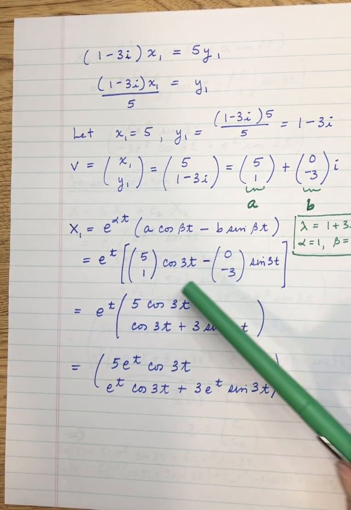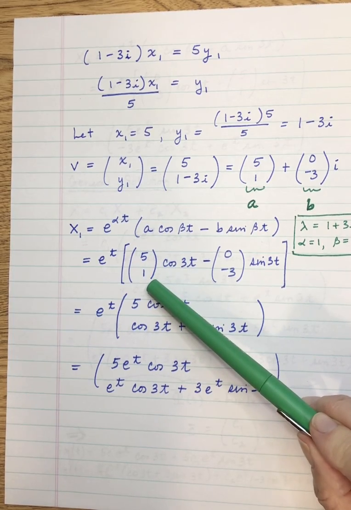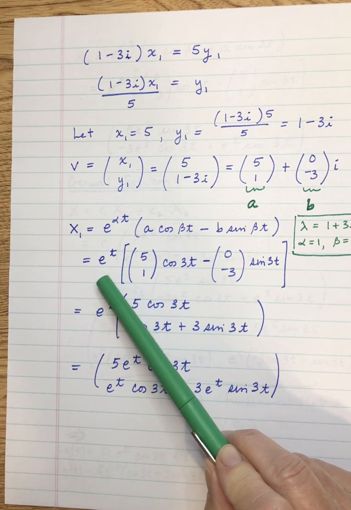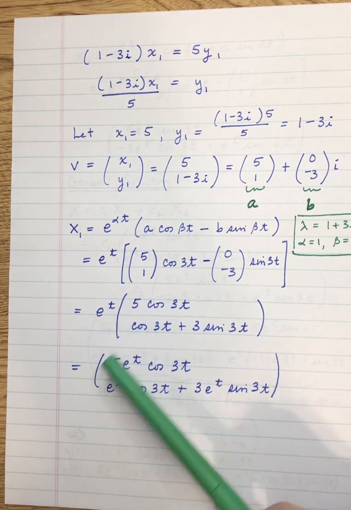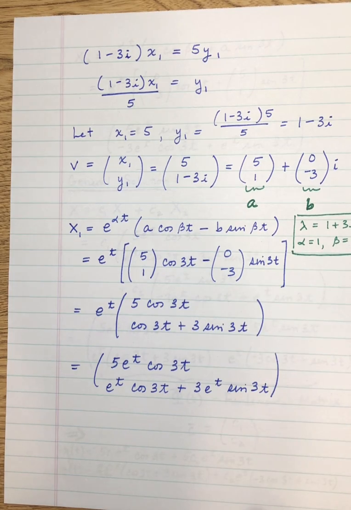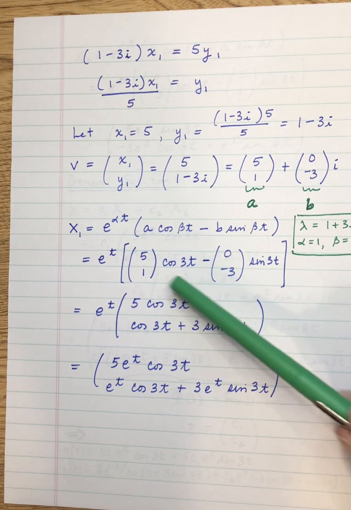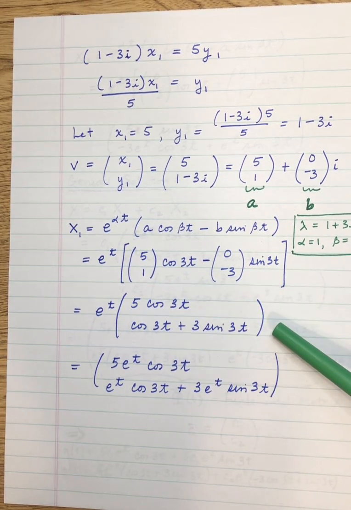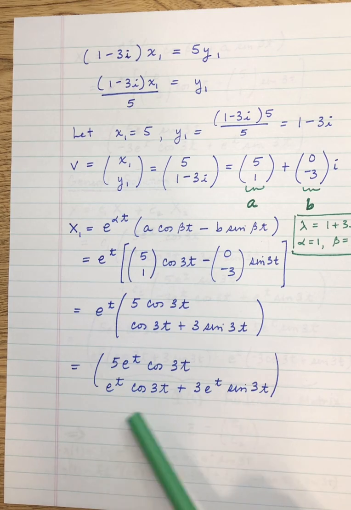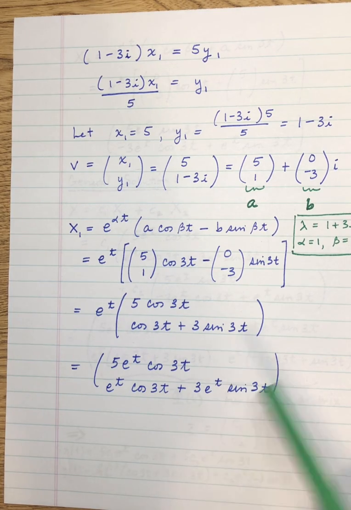Putting it all together, here's the vector a, your vector b, e to the t because alpha's 1, cosine 3t, sine 3t because beta is 3. You can simplify this, just multiplying through. We get this expression, and then I multiply through by the e to the t out in front to get this expression.